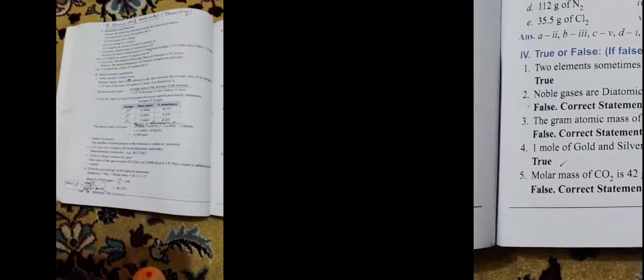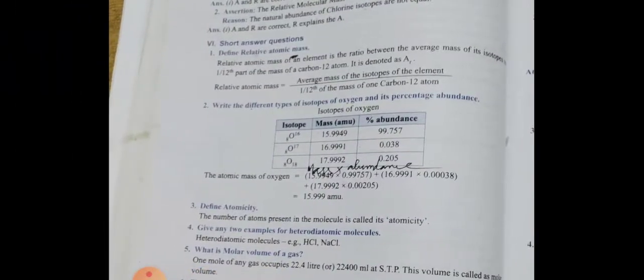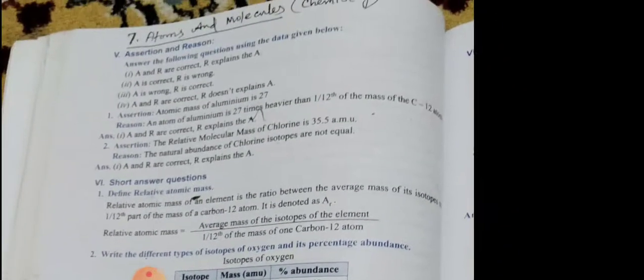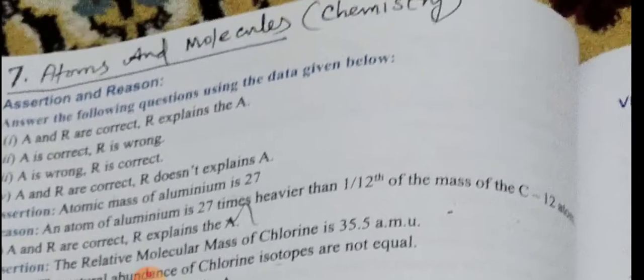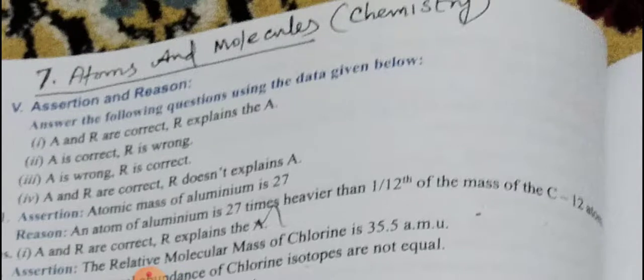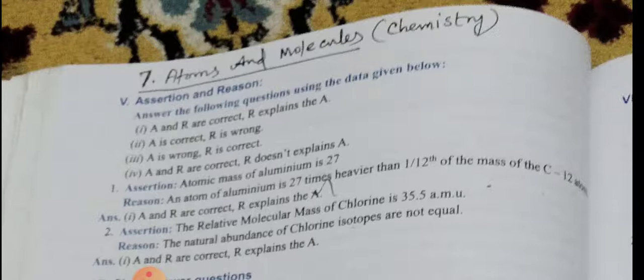Then next, see, that is assertion and reason. Answer the following question using the data given below. So first one, atomic mass of aluminum is 27. Reason, an atom of aluminum is 27 times heavier than 1 by 12th mass of carbon 12 atom. So A and R are correct. R explains A. Then second one, the relative molecular mass of chlorine is 35.5 atomic mass unit.